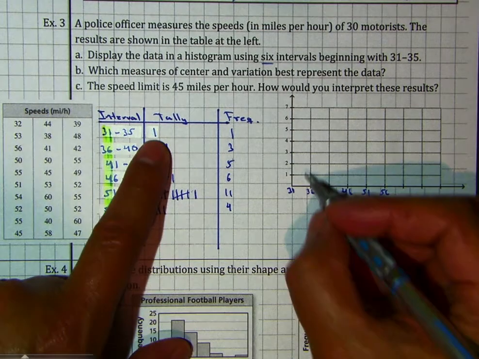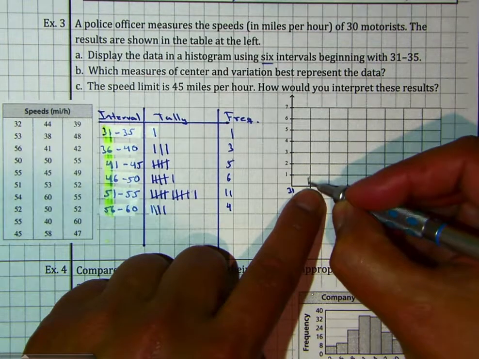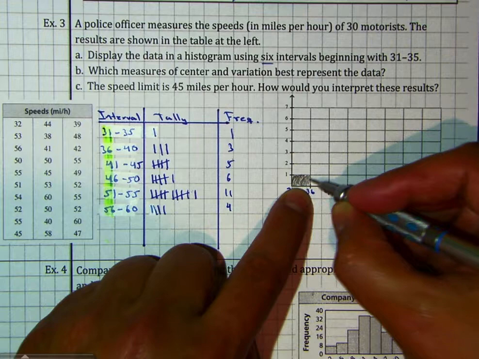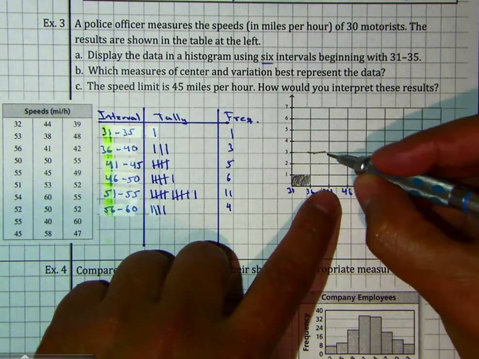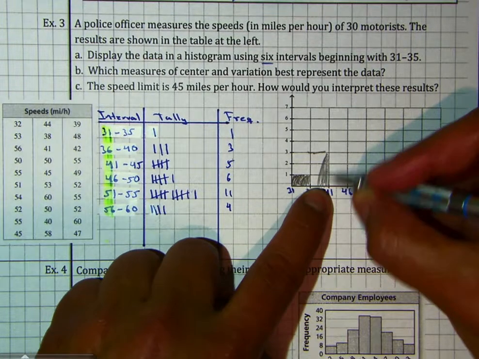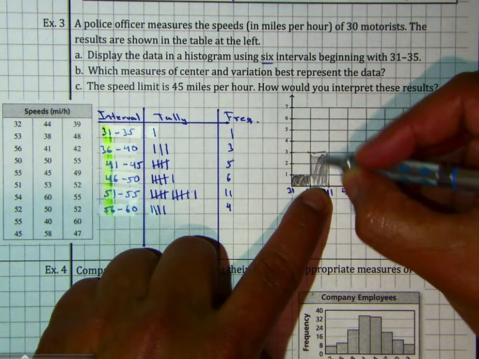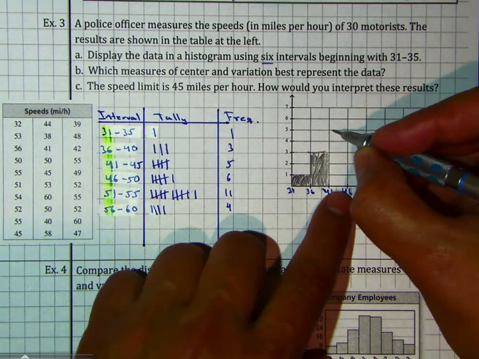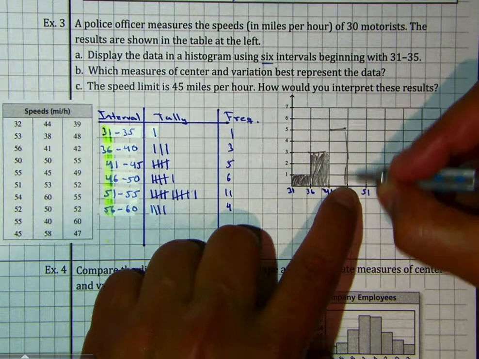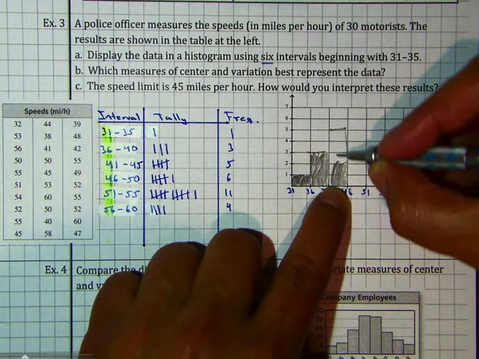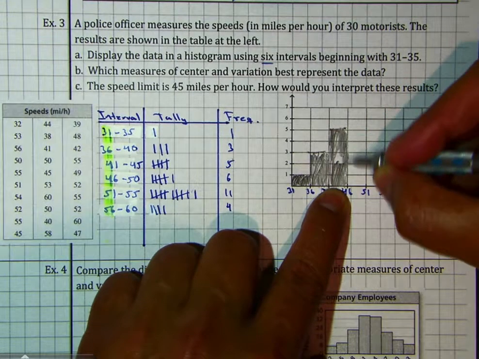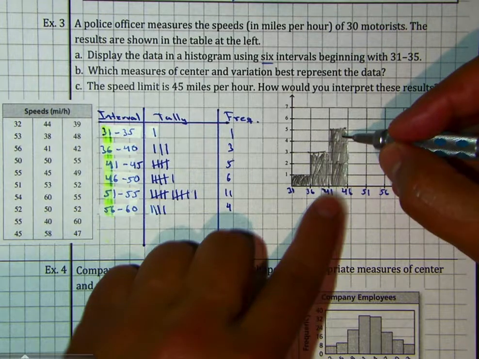We have 1, we have 3, we have 5. We have 6.